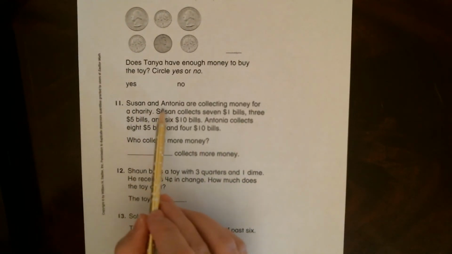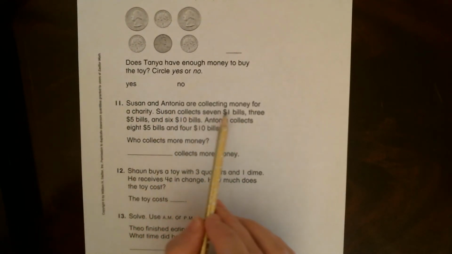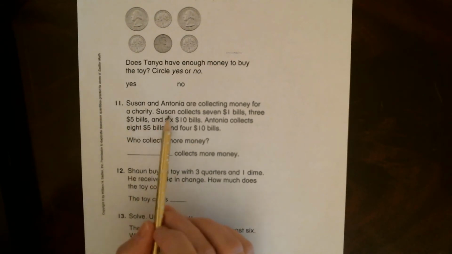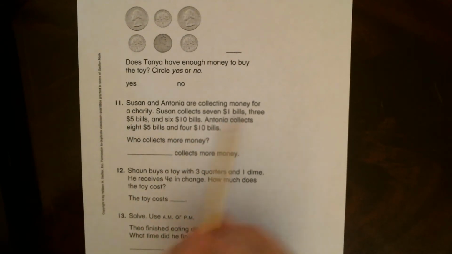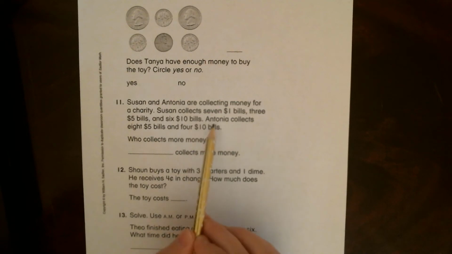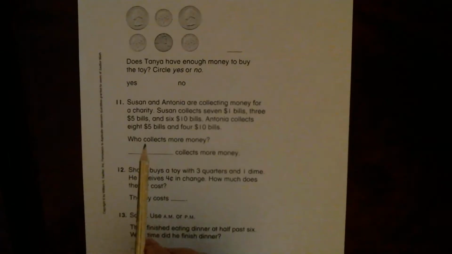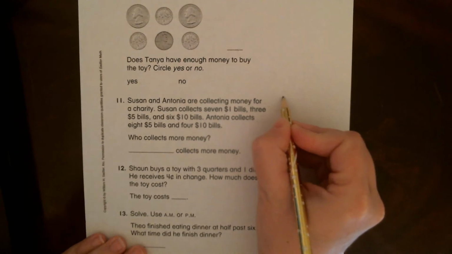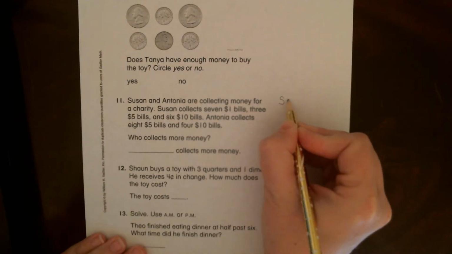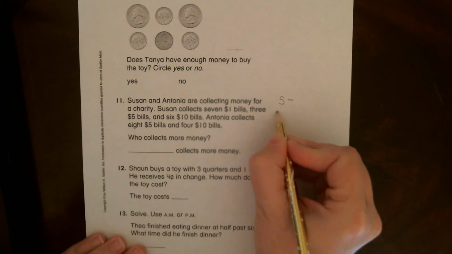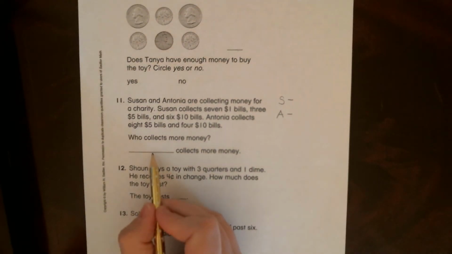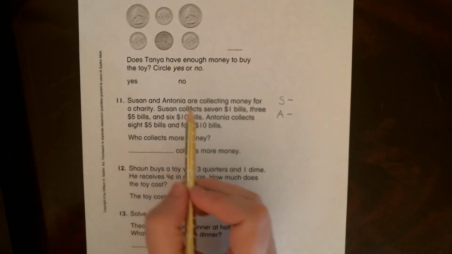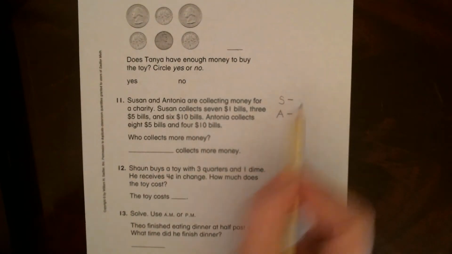Susan and Antonia are collecting money for a charity. Susan collects, and it tells everything she collects. And Antonia collects this. Who collects more money? If I were doing this, I would figure out how much Susan collected. I would figure out how much Antonia collected. And then once I figure out what Susan has, write it here.